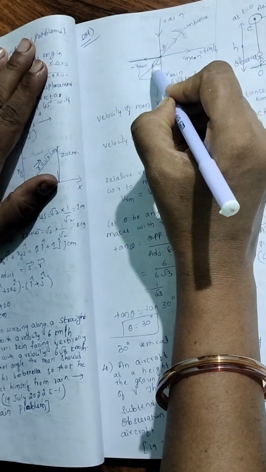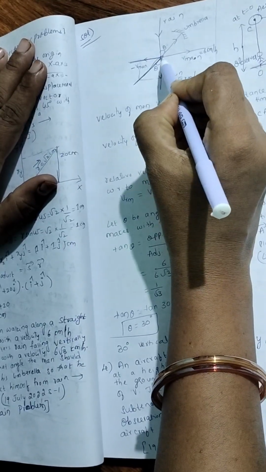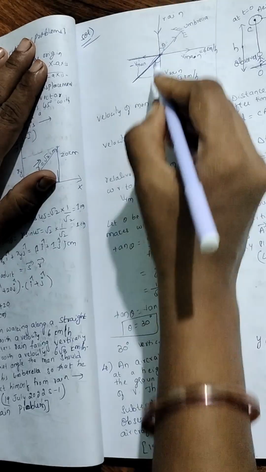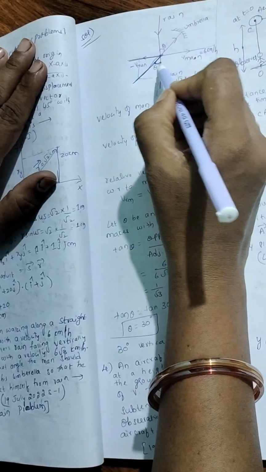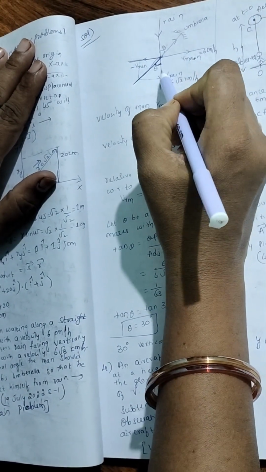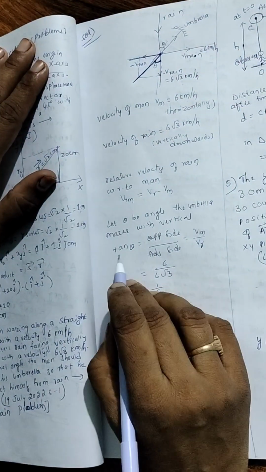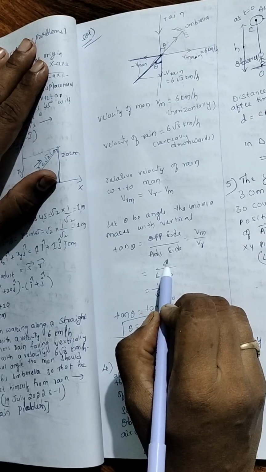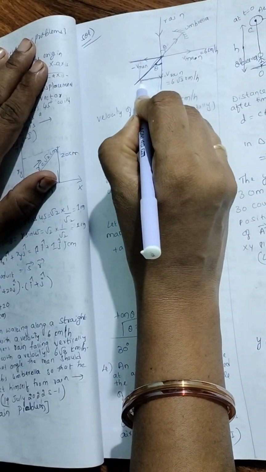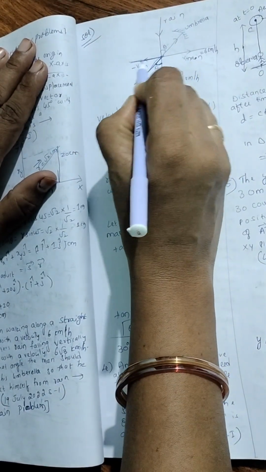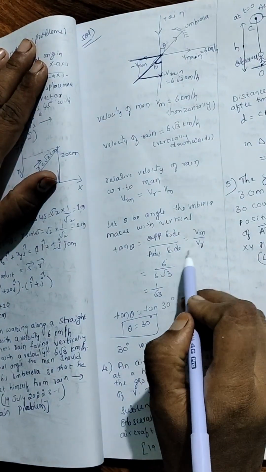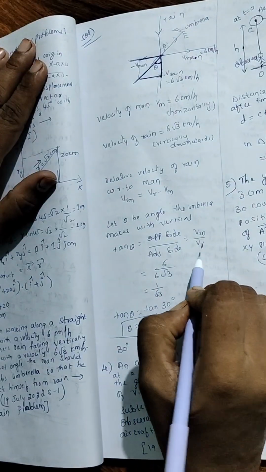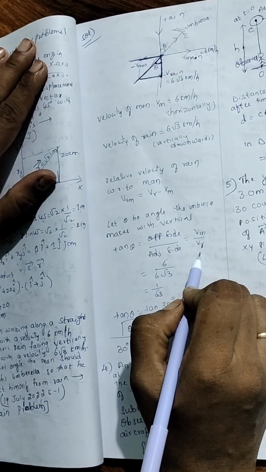So this will be the resultant. The angle between these, tan theta, is opposite side by adjacent side. The opposite side is V man, and the adjacent side is nothing but V rain.